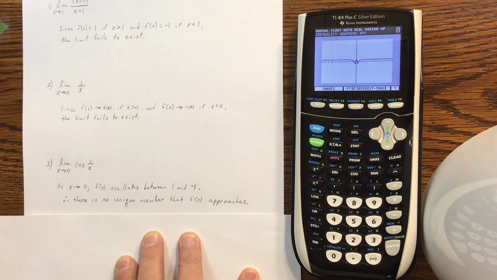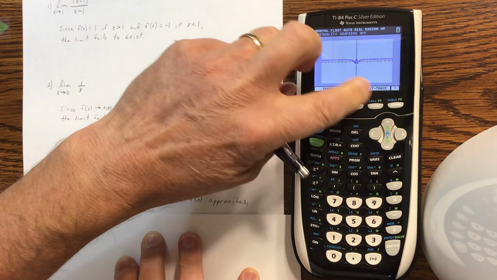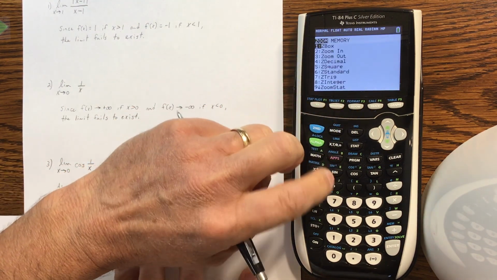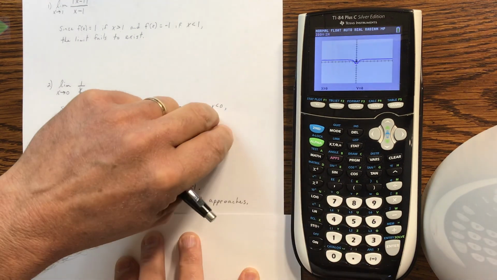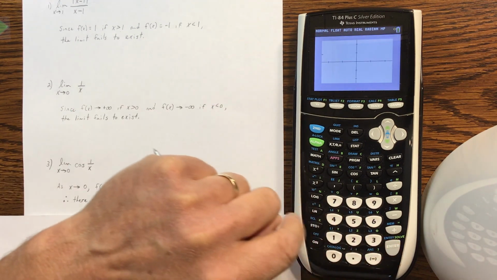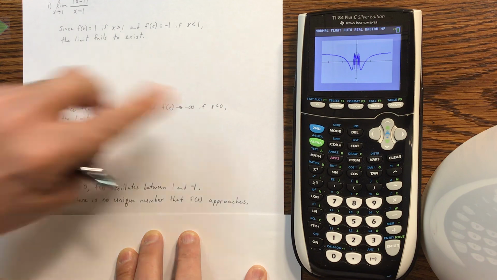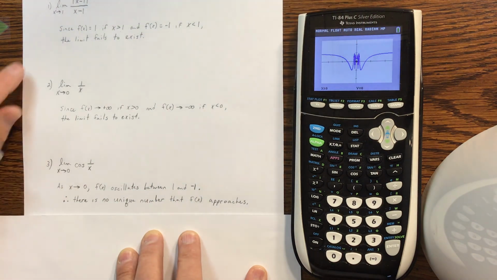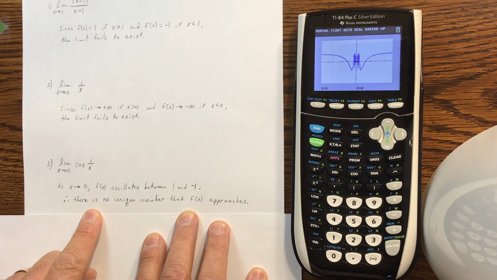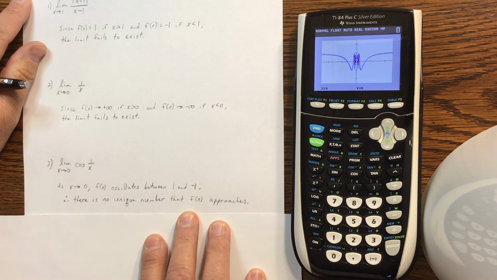As it approaches 0, we don't see this clearly here, but if we were to zoom in a little bit more, you get an oscillation. Watch it. It jumps up and down. Again, they don't show it clearly on this calculator, but it just oscillates a whole lot more in between there. So there is no limit on this function, okay?